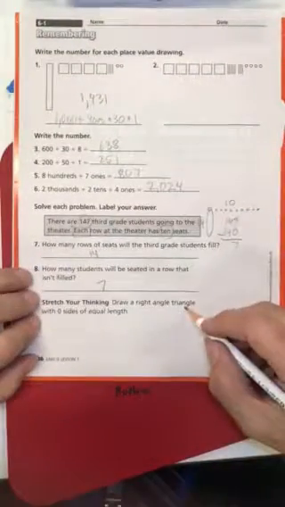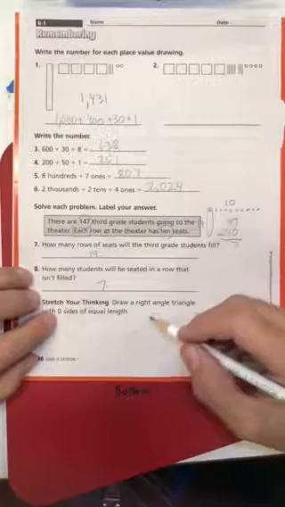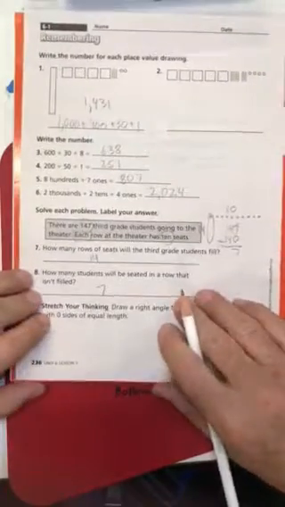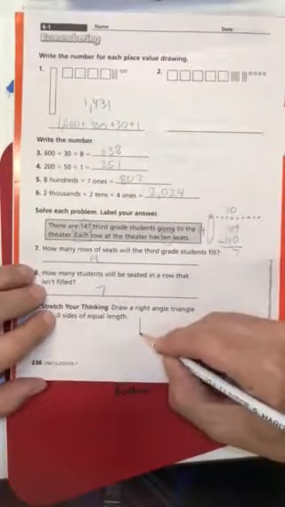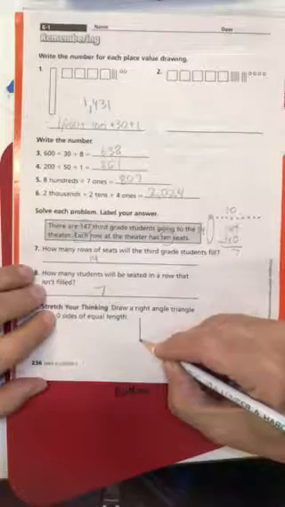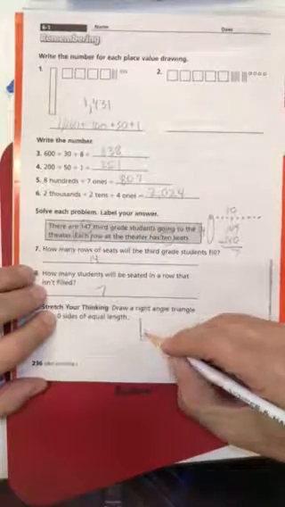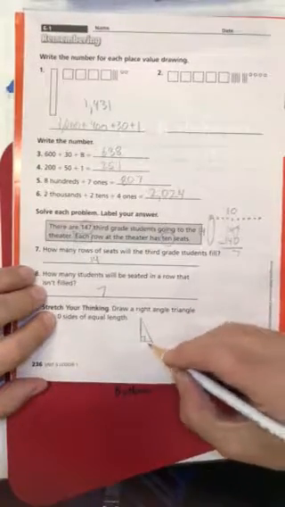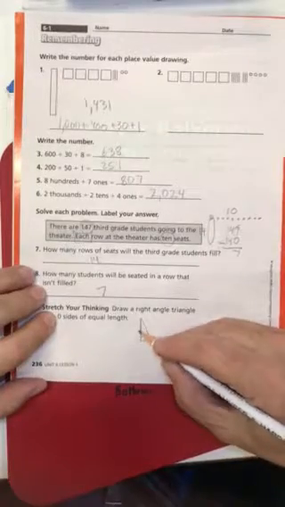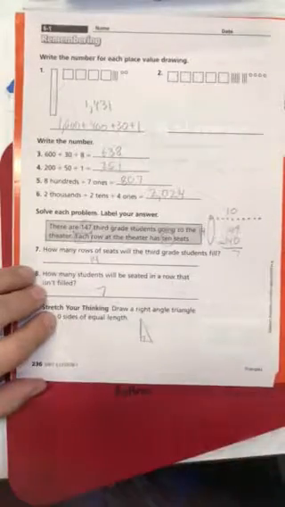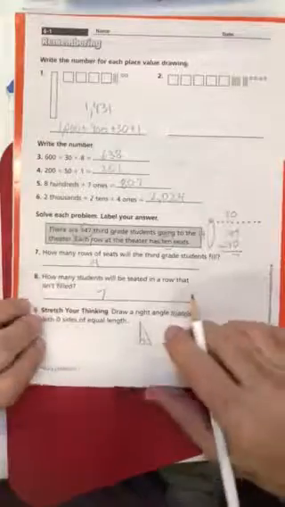Draw a right angle triangle with 0 sides of equal length. Well, we could just look at the other side. Basically, it could be a right angle here, and this would be the shortest, this would be the medium, and this would be the longest. All right, thank you very much.